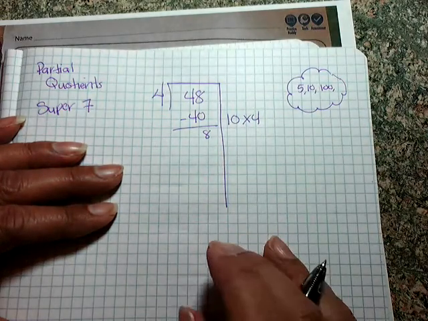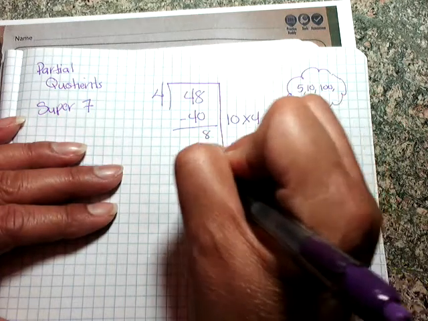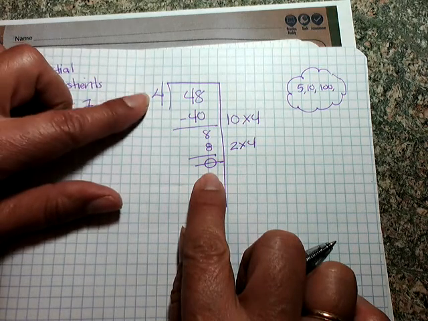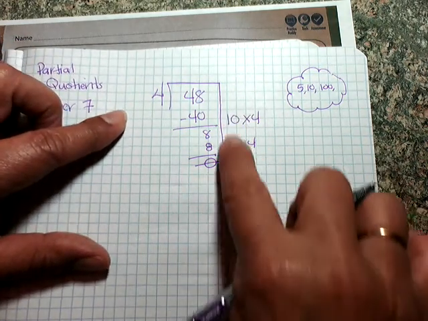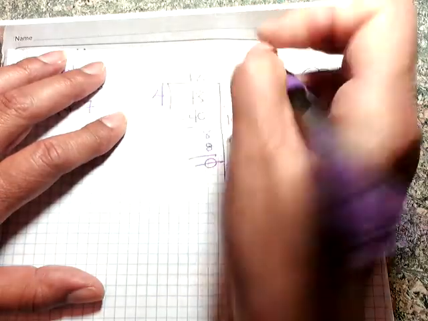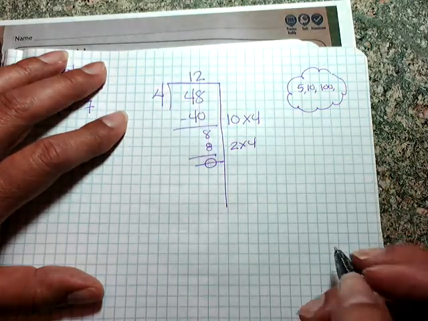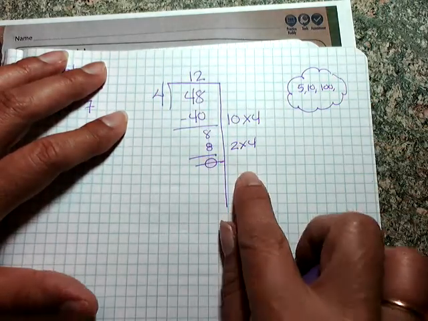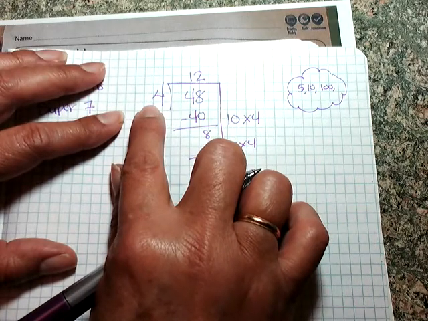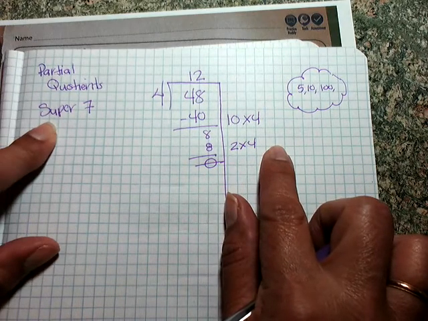Well, I know my multiplication, and I know that 2 times 4 equals 8, and I'm down to 0, no remainder. And this number is smaller than this number. So I look at this and I add that up and it's 12. So this is 12, the 2 over the 1s and the 10 over the tens part. And so my answer is 12. So 48 divided by 4 is 12. And again, this is the partial product Super 7.